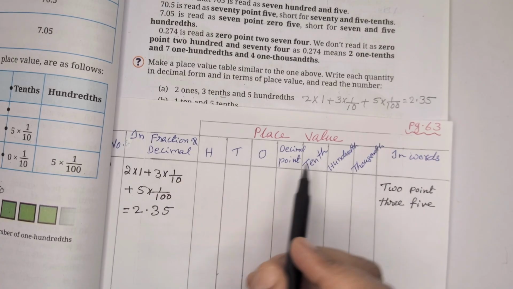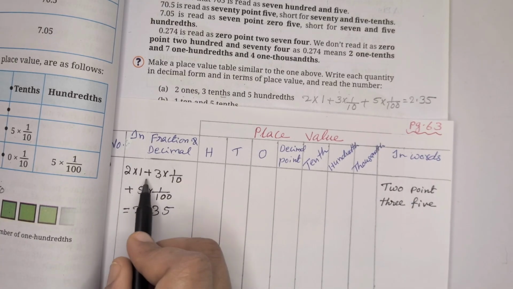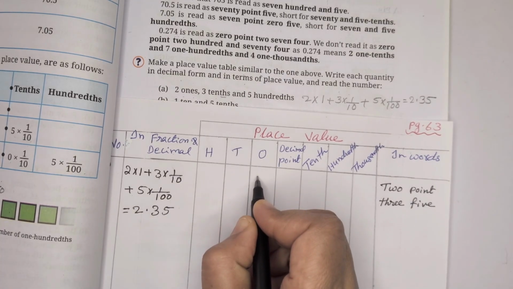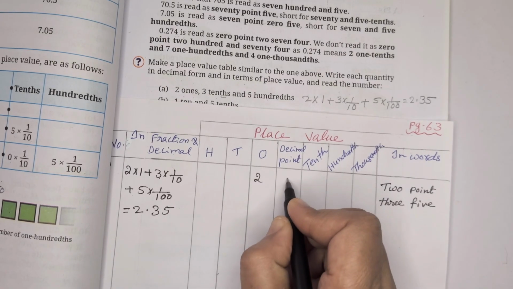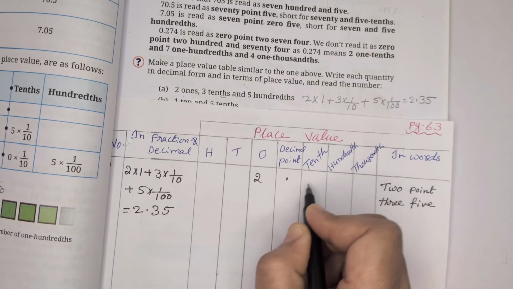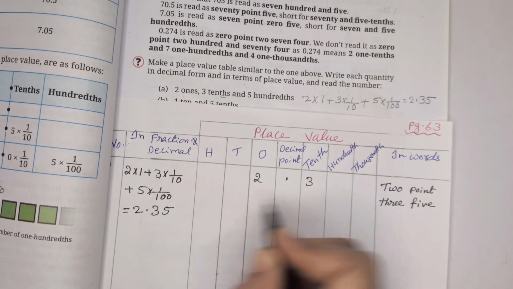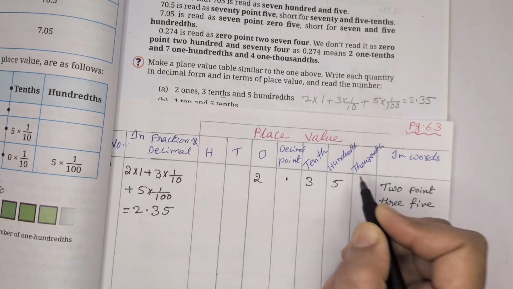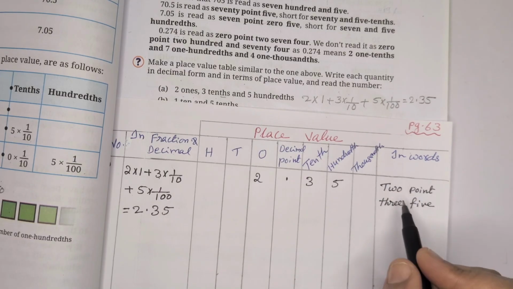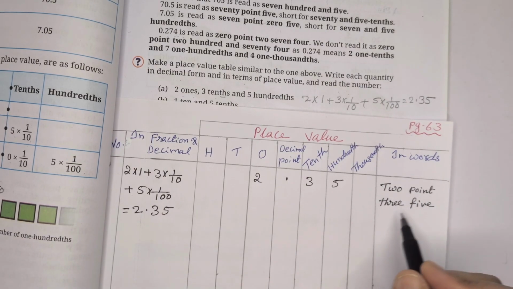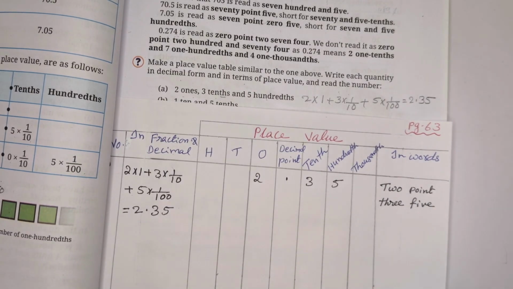Now in place value. Here 2 ones: 2 is coming here in the ones place. 3 in the tenths place, here the decimal point, tenths place 3 and 5 in the hundredths place. So we will get 2.35. And in words, how to read? 2.35.